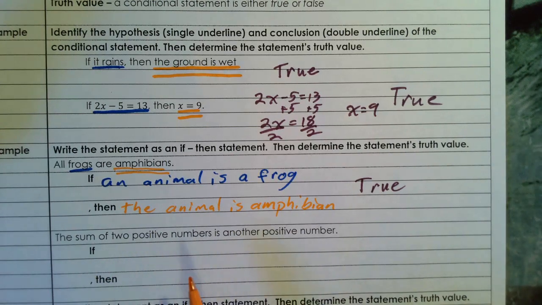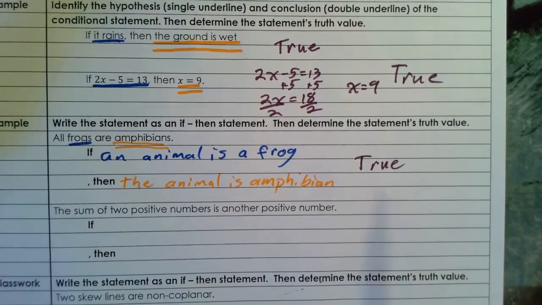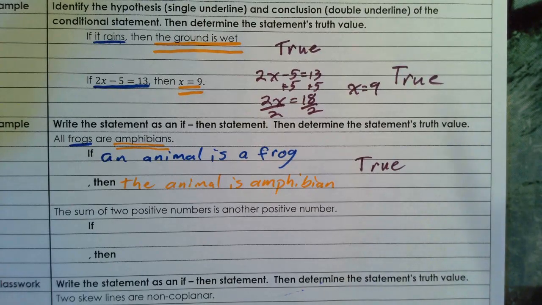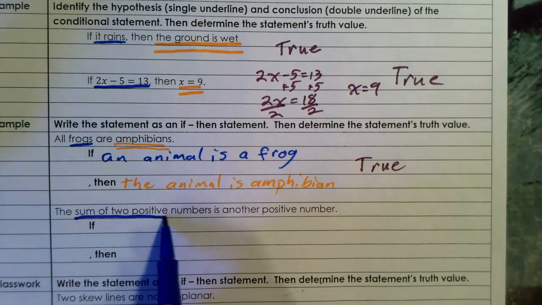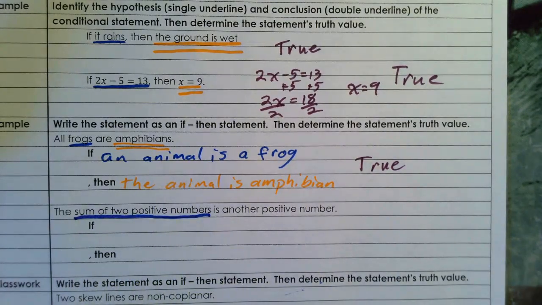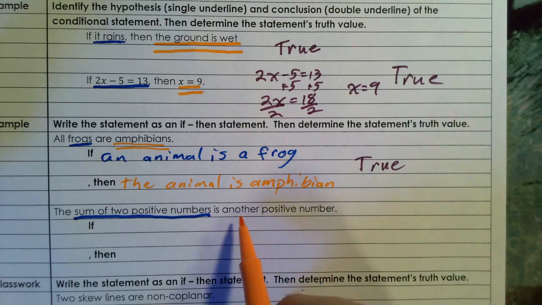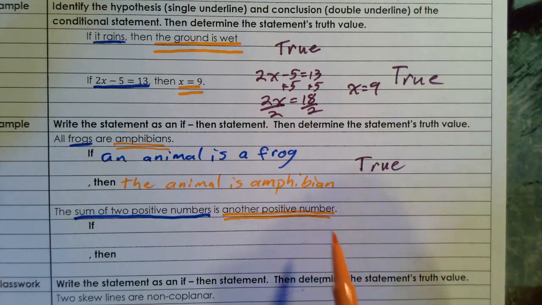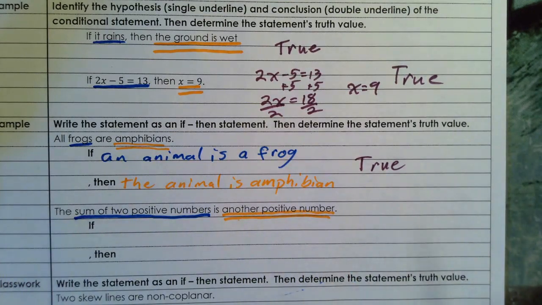Now, this one, we've got the sum of two positive numbers is another positive number. So we've got if the sum of two positives, that's kind of our hypothesis, then another positive number. But again, bad grammar, so let's reword this into proper grammar.